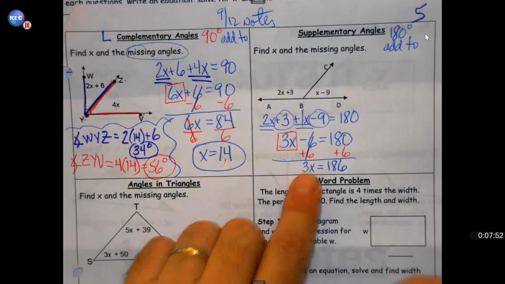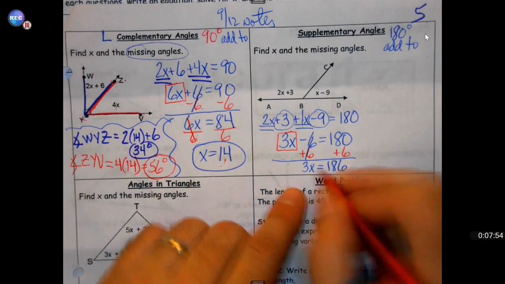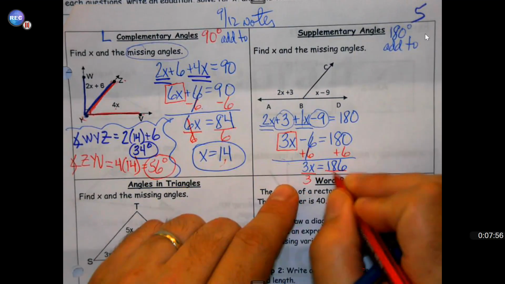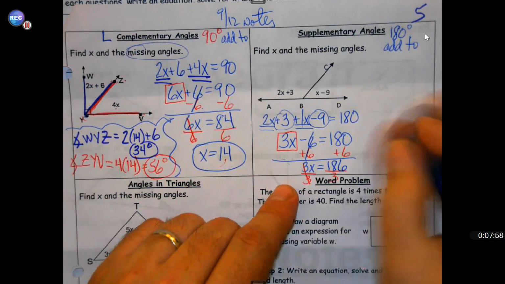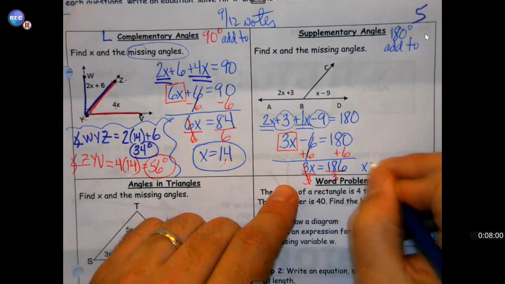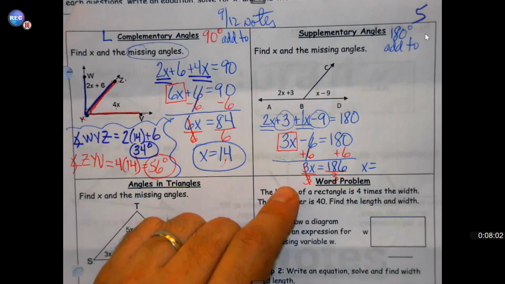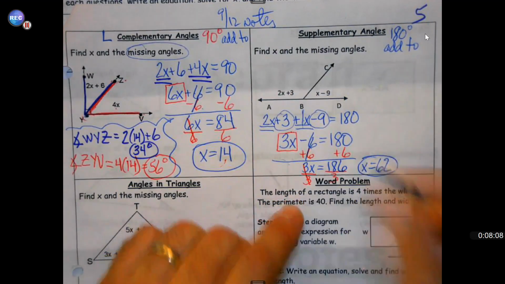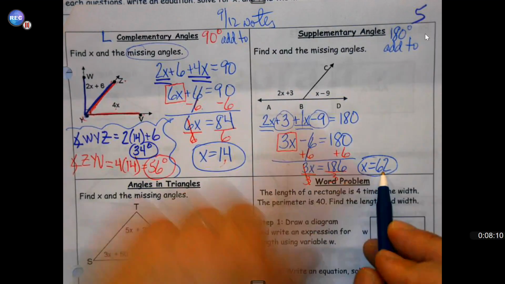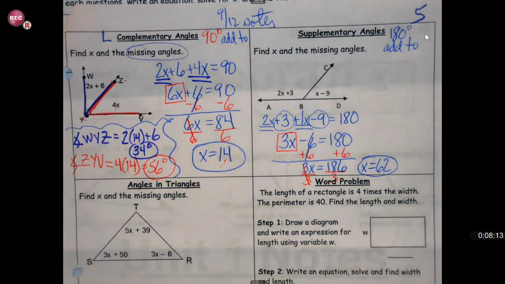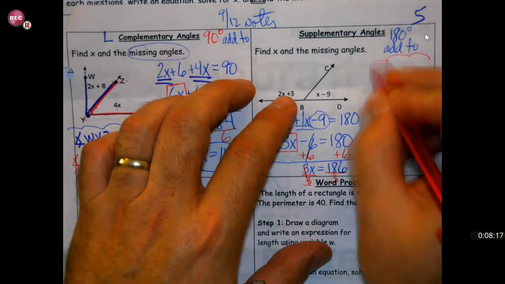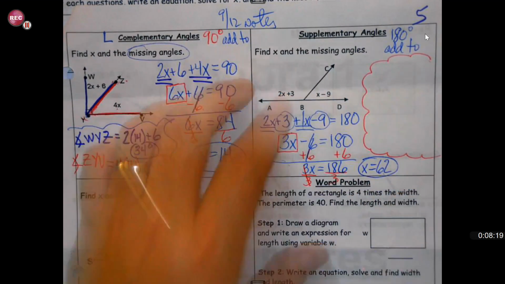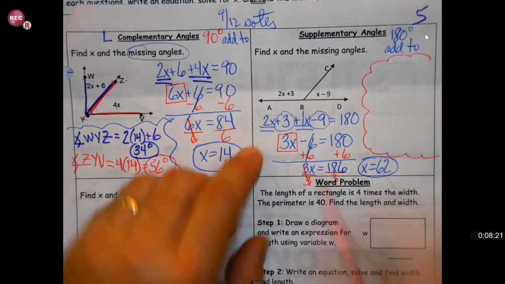And just like we did over here in the first one, 186 divided by 3 is 62. But just like we said in the first one, that's my x value. Good job. We're doing the algebra well. But I still got to find my two angles.